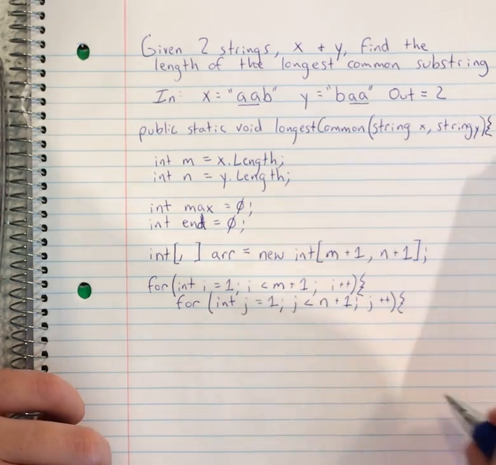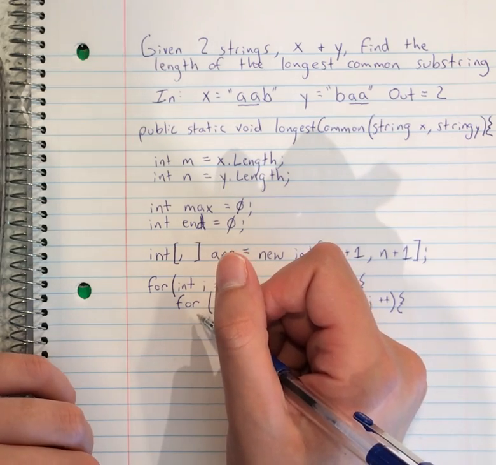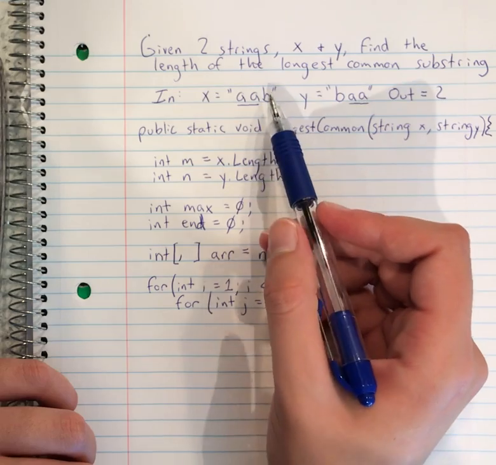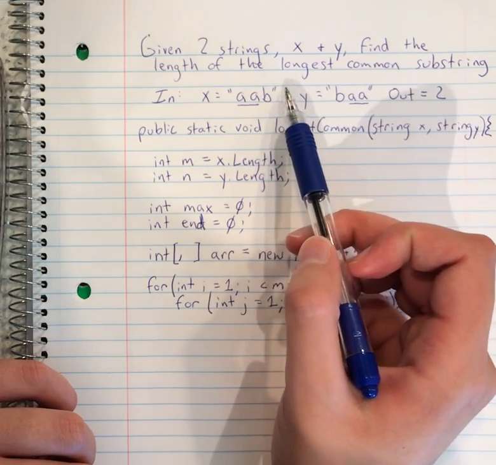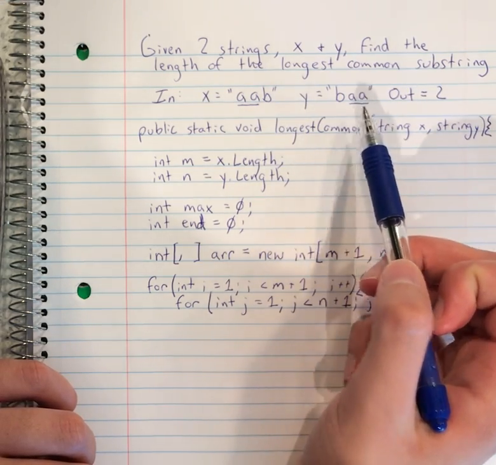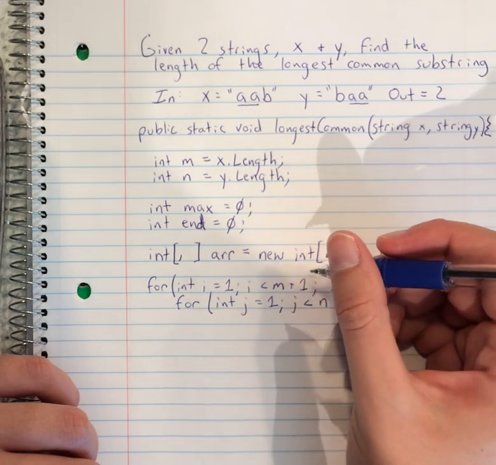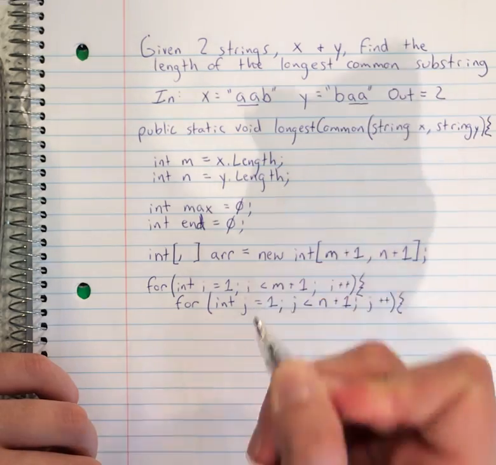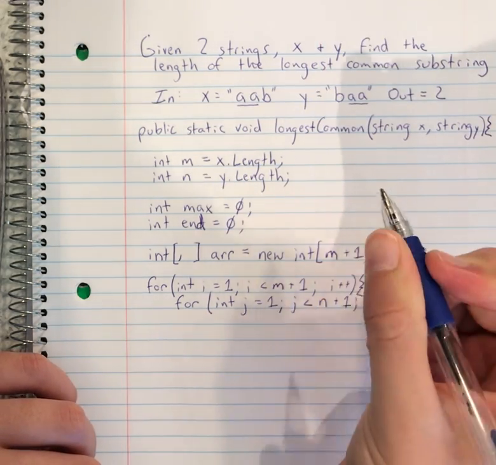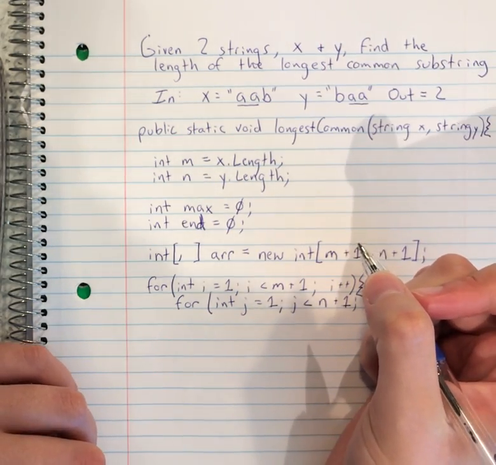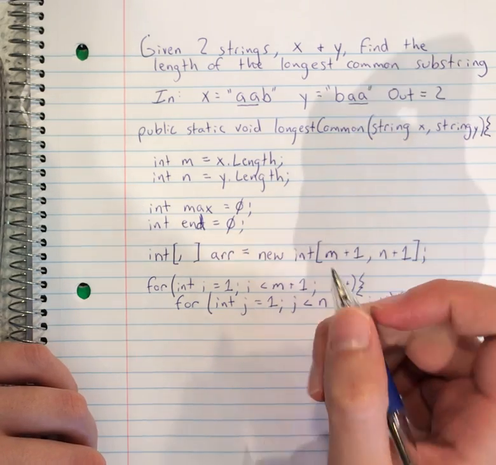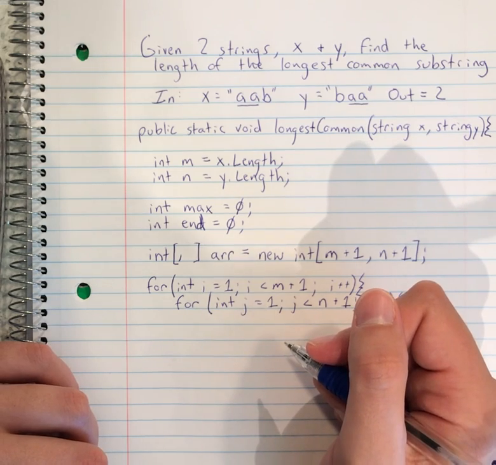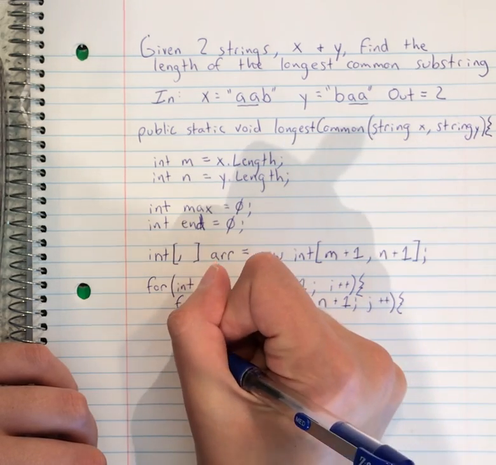So what I'm going to do is, if there's a common letter that we come across between x and y, I'm going to store the value of how many common letters have occurred up to this point, and in this way we'll identify the longest common substring. If the question was just asking to identify the first common substring, I would have a much different approach.